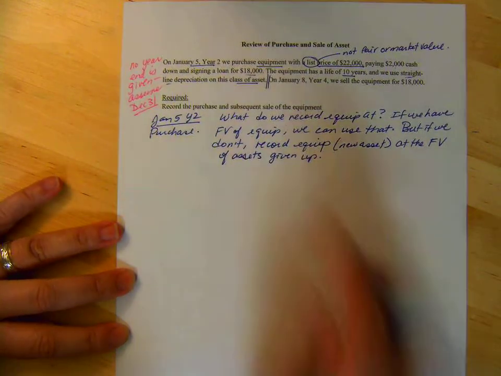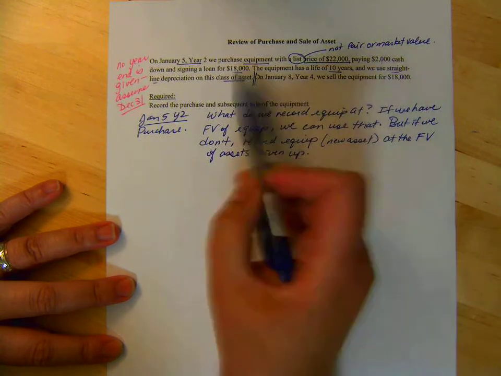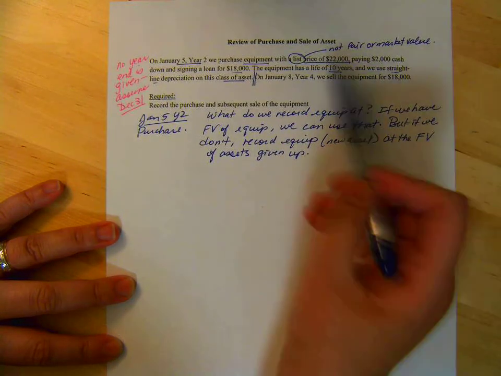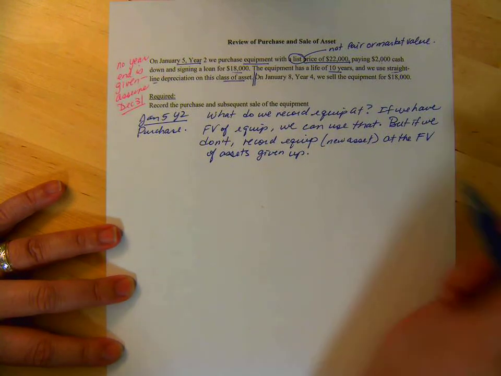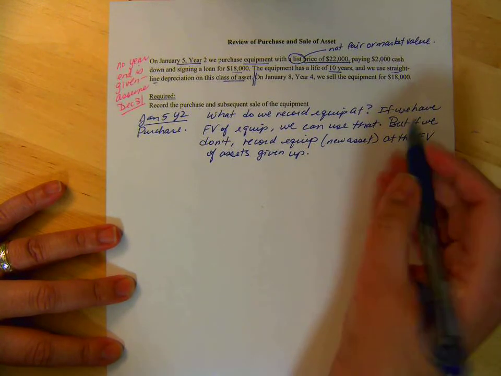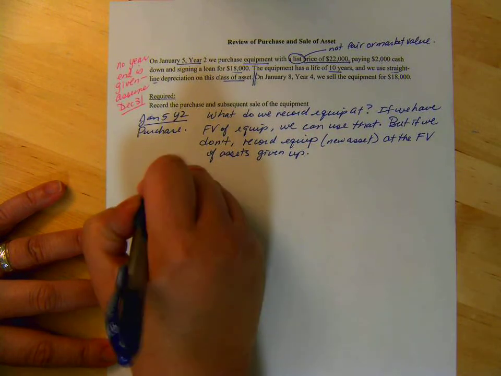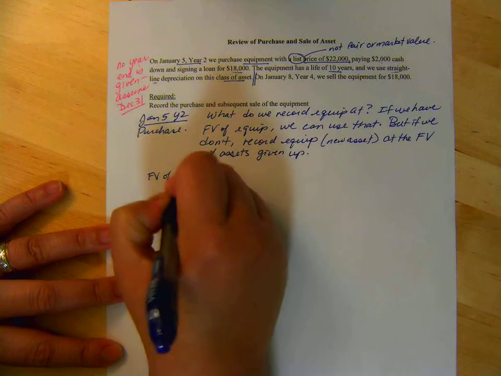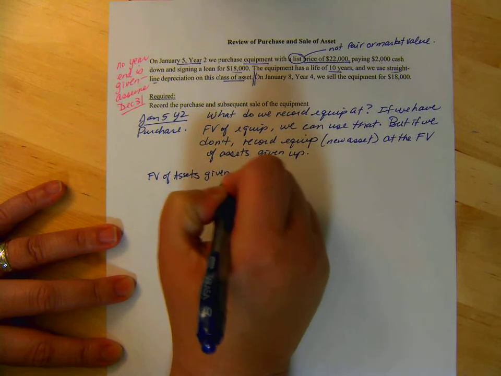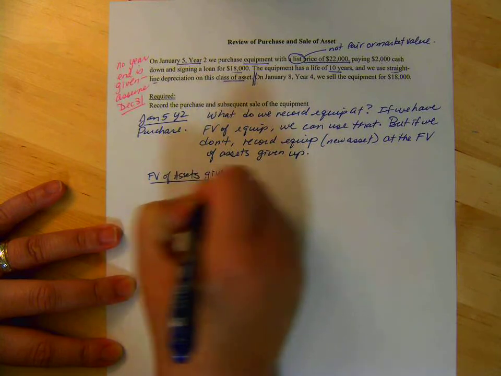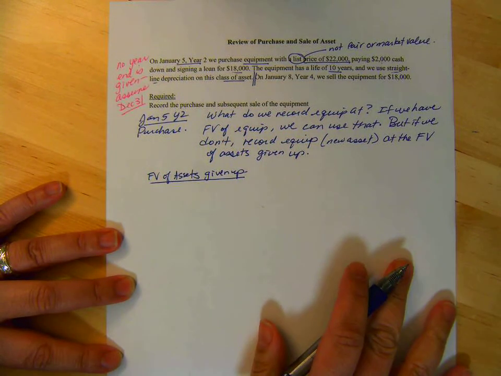So let's calculate. First, do we have the fair value of the equipment? No, we've got a list price of $22,000. That's it. So we don't have the fair value, so we're going to calculate the fair value of assets given up. What did we give up to get this equipment?